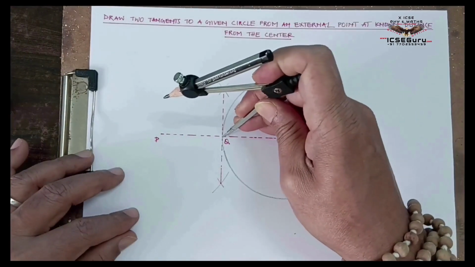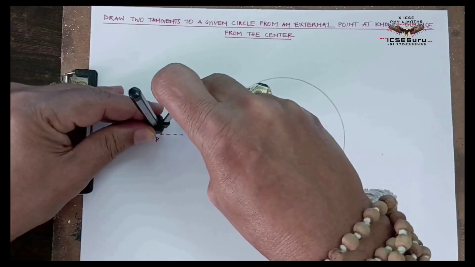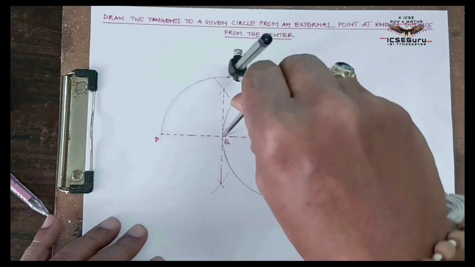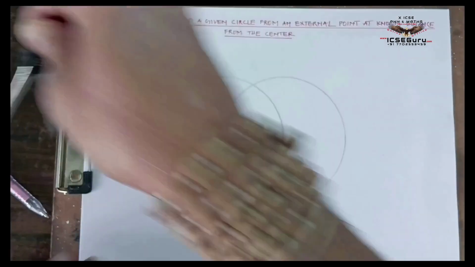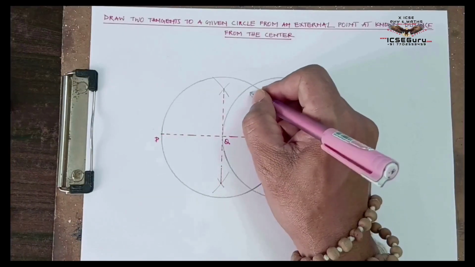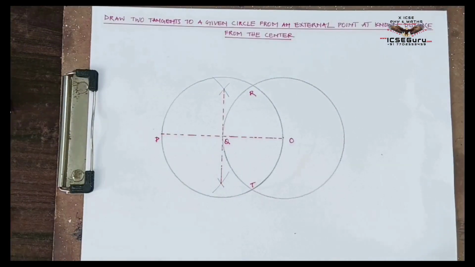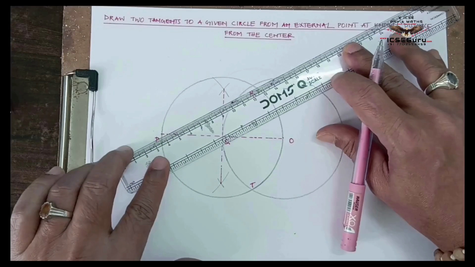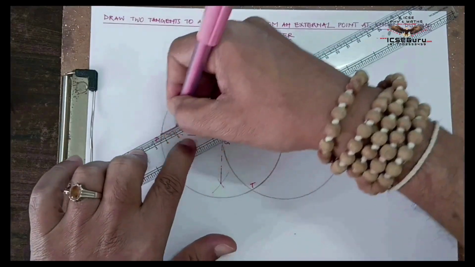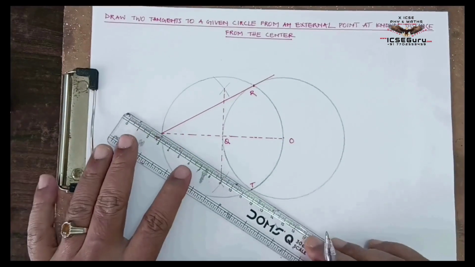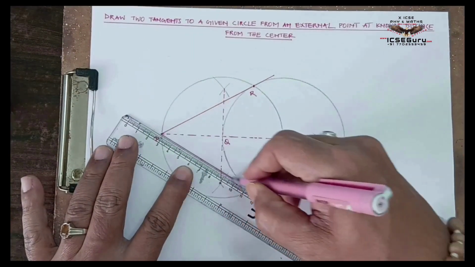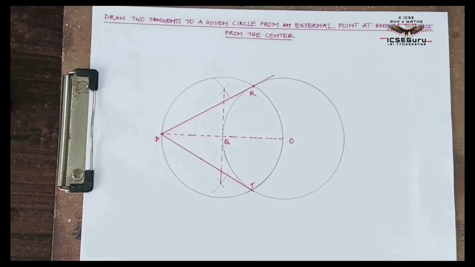With Q as center and PQ as radius, draw the circle. The circle intersects the given circle at 2 points R and T. Now join the points PR and PT. PR and PT are the two tangents.